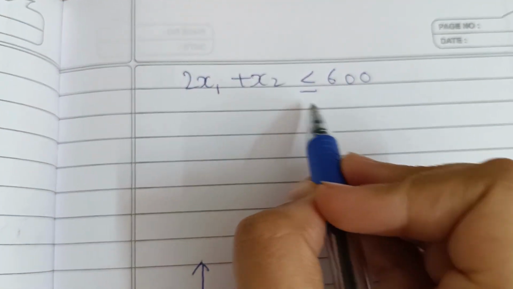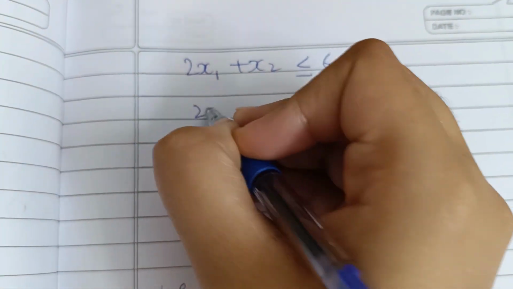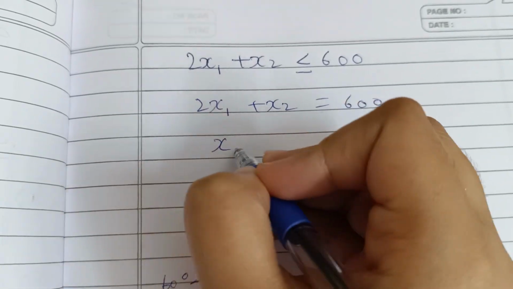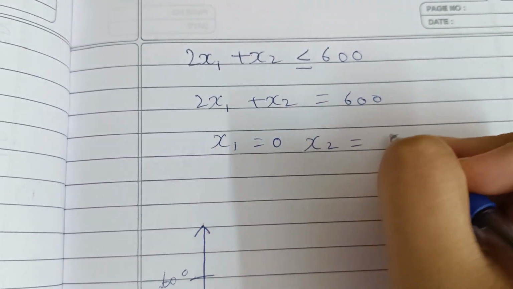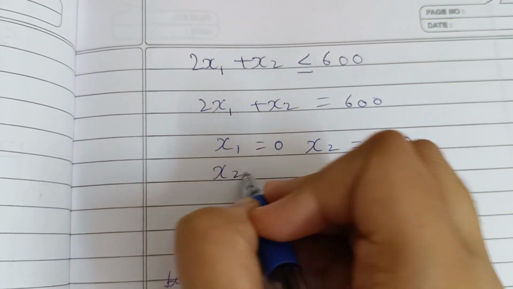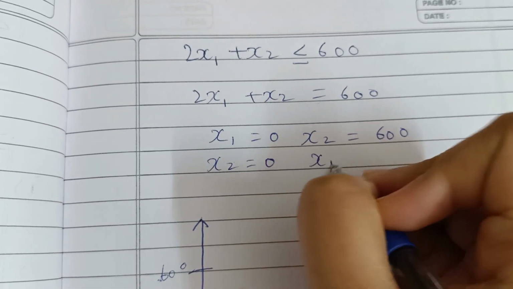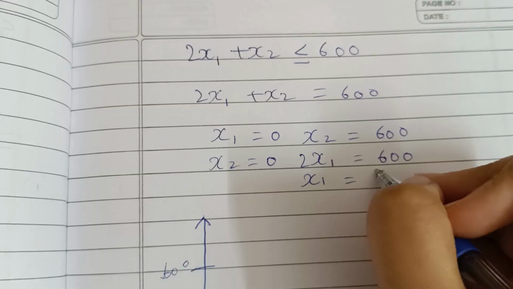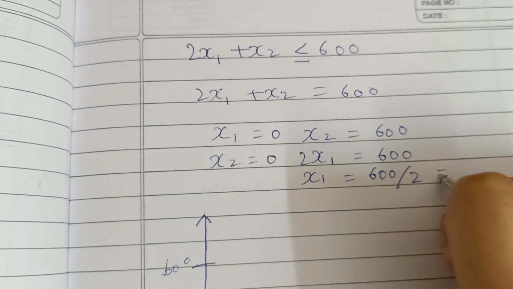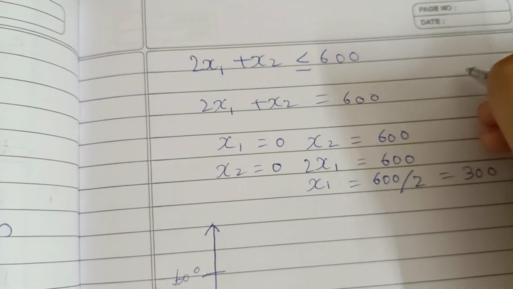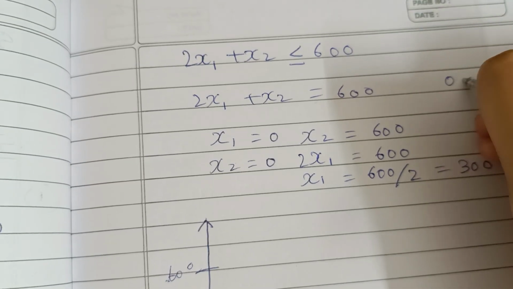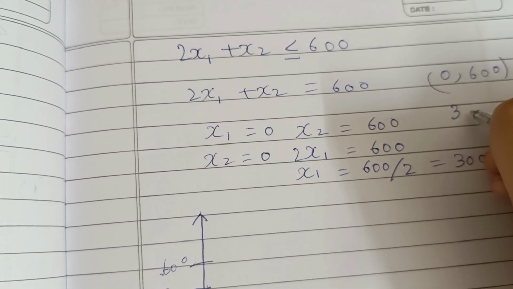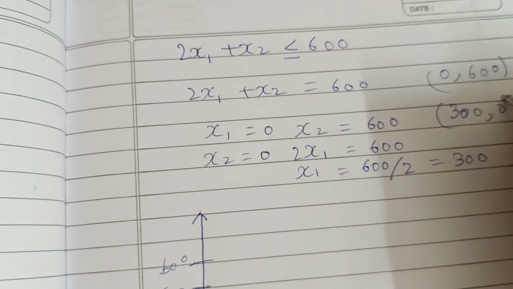Then for 2x1 plus x2 less than or equal to 600, write it as 2x1 plus x2 is equal to 600. If x1 becomes 0, x2 is 600. Then if x2 becomes 0, 2x1 is equal to 600, so x1 becomes 600 divided by 2, which means 300. So these are the coordinates: (0, 600) and (300, 0).